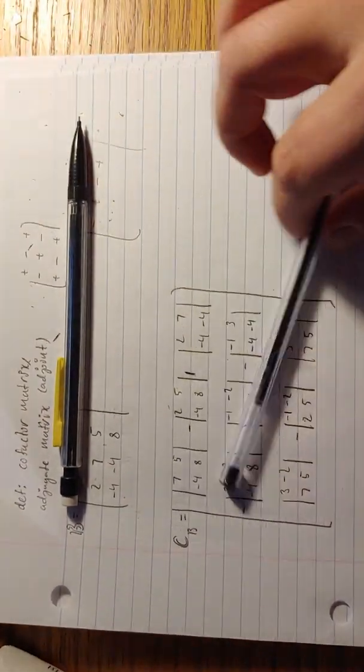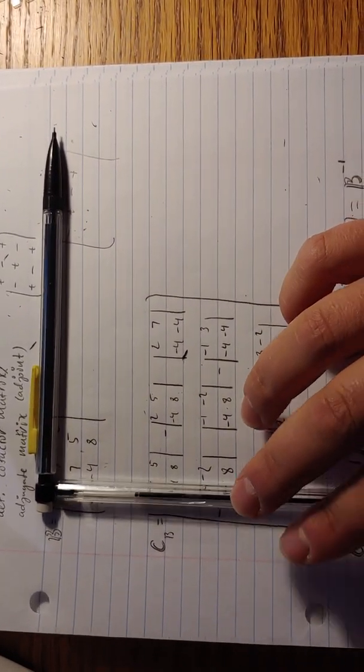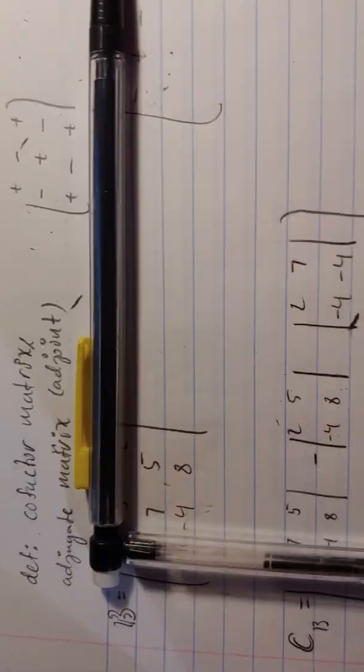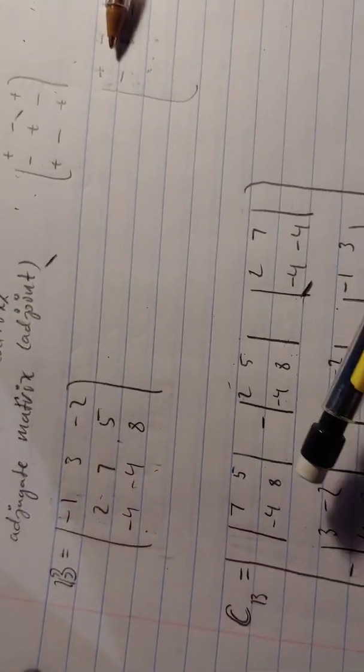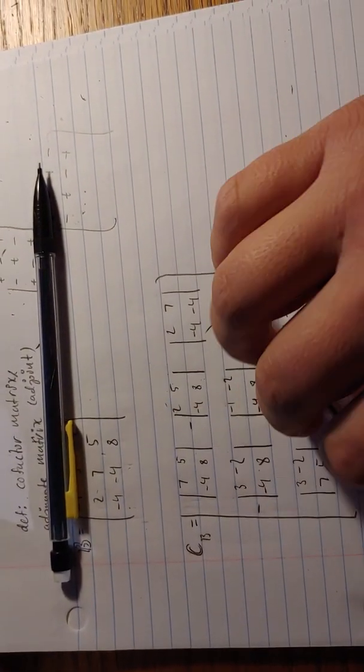It's row 1 and column 1. So you block out row 1 and column 1, and then you find the determinant of that little one right there. So your 1,1 determinant is going to be those bottom 4. Now we do the same thing. You can block these out and block these out here.